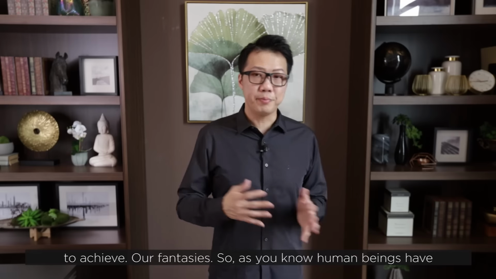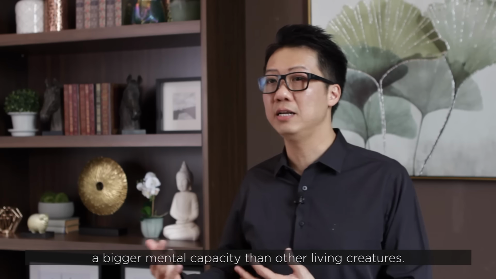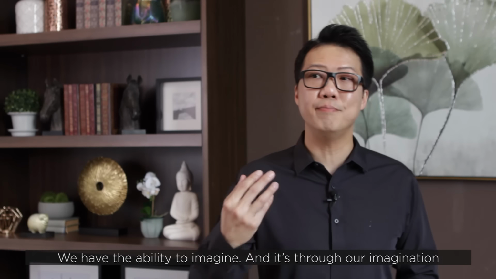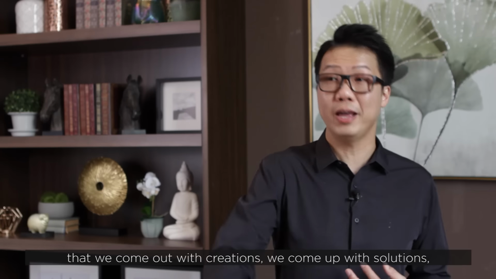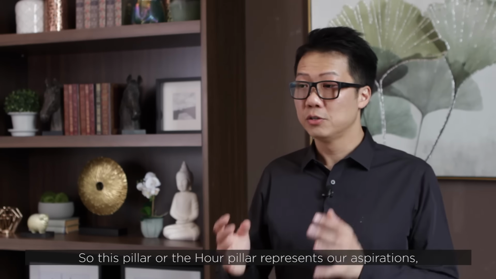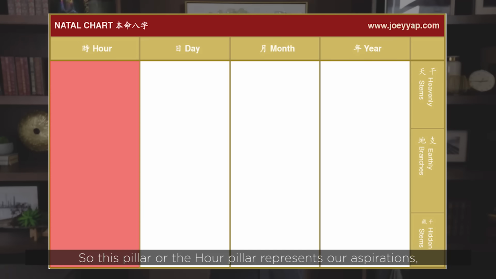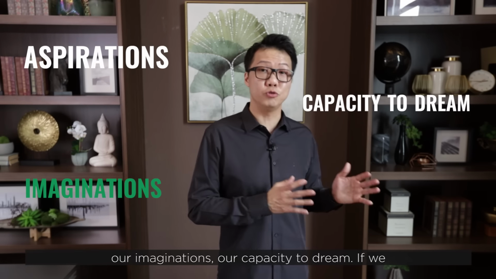So as you know, human beings have a bigger mental capacity than other living creatures. We have the ability to imagine. And it's through our imagination that we come up with creations, we come up with solutions, we come up with new technology. So this pillar, the hour pillar, represents our aspirations, our imagination, our capacity to dream.